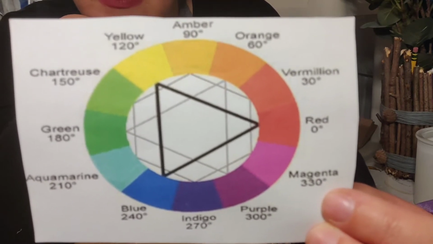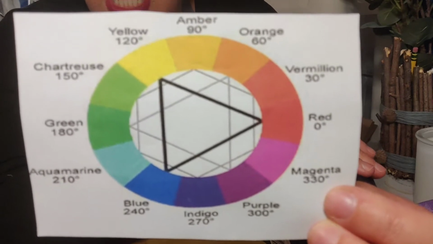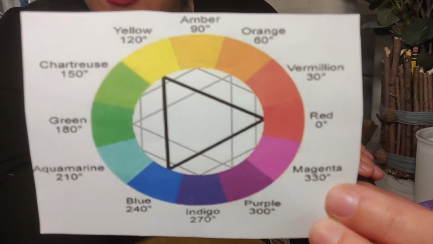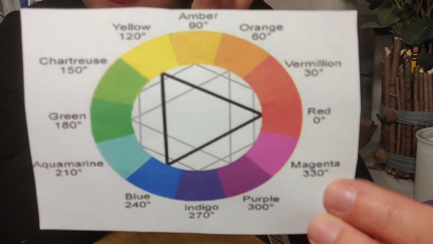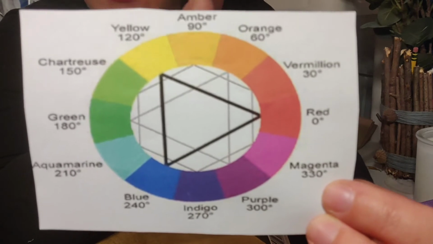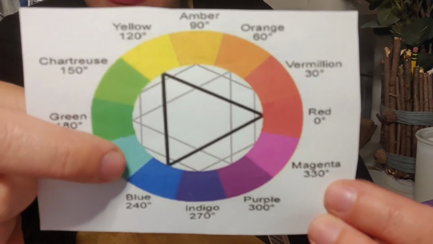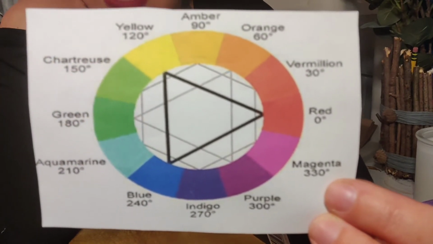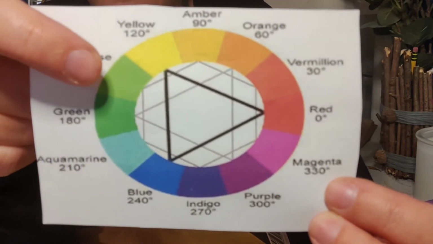Now, one of the things we want to think about is if we want our picture, whatever we're coloring, to look like it's all blended, to look like it's what we call in harmony or unity, meaning that we look at our picture as one big whole and one big idea, then we want to use colors that are next to each other. And there's a big word for that called adjacent. So that just means that the colors are near each other on the color wheel.